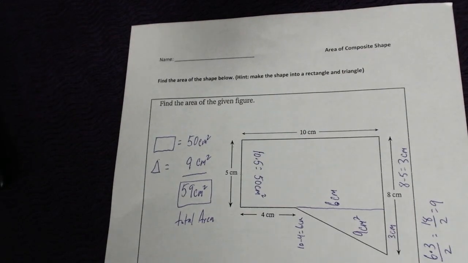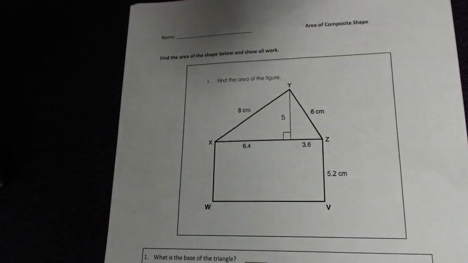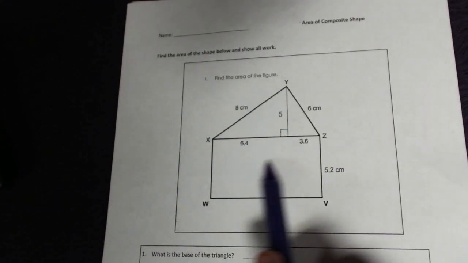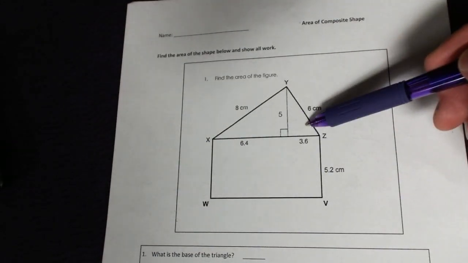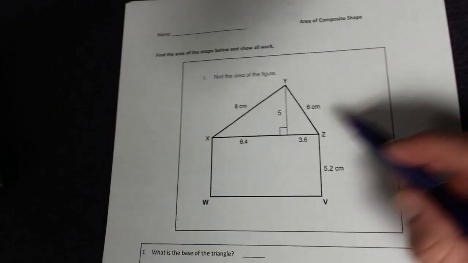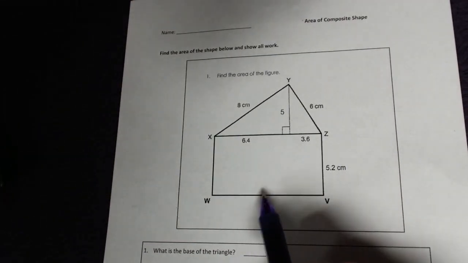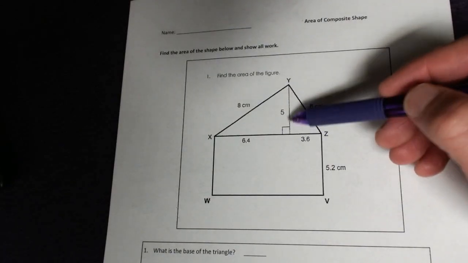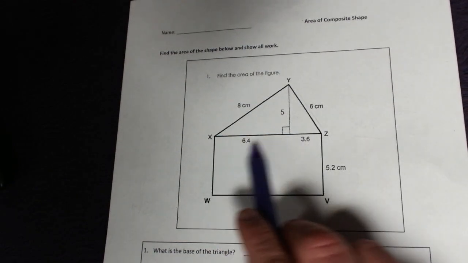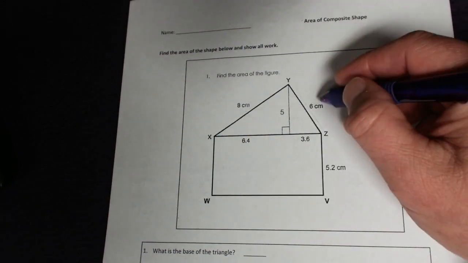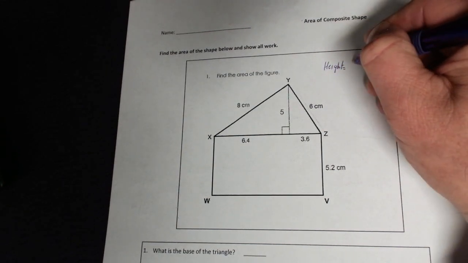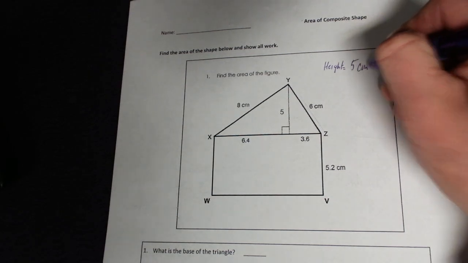Okay, let's flip over. I'm going to flip over on the back. And this looks kind of like a house. So let's look at the shape. There's a rectangle here, and then there's a triangle up top. I'm going to work with the triangle first. So let's see. We've got a 6 here, an 8 here, a 5 going straight up and down, and then we have these two measurements right here. This 5 is the height. Okay, so that's the height of the triangle.